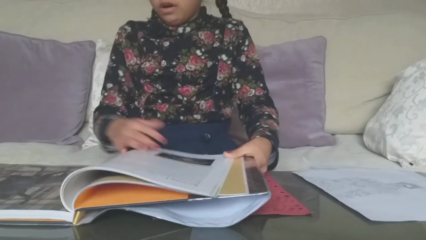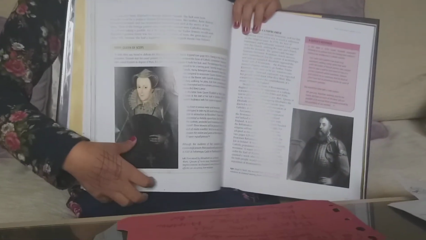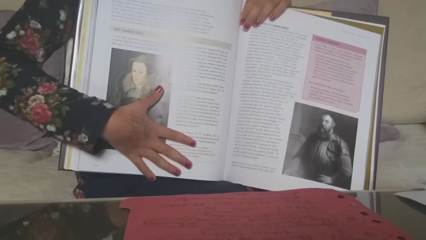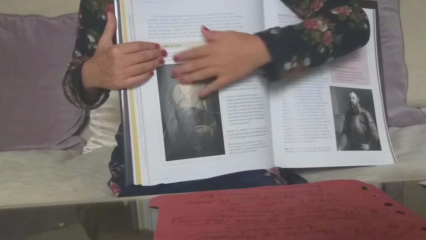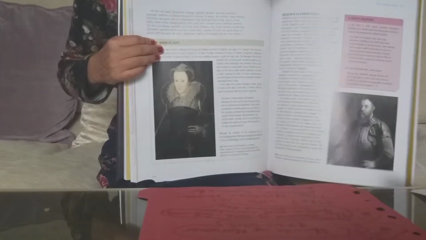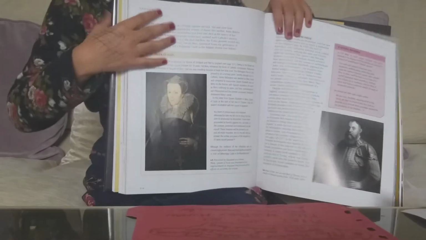Okay, we have to go a long, long way back. This is Mary, Queen of Scots. This is the same Mary. And Elizabeth I. So Mary, Queen of Scots, was really jealous that Mary wasn't a queen like Elizabeth, because Elizabeth was really beautiful, but she was actually ugly, because she had a big nose and she had spots all over her face.